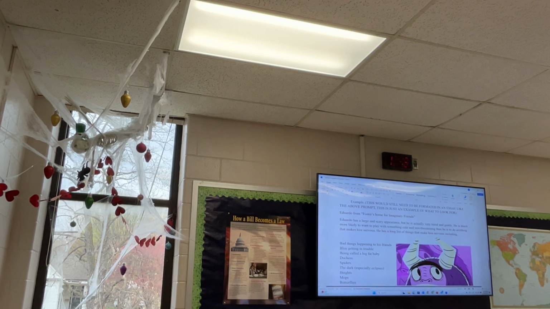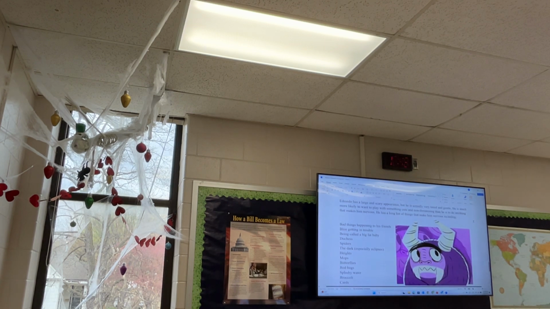But the whole idea of the show is there were a bunch of imaginary friends that kids once had that they no longer have, and so they go to live in this foster home where all the imaginary friends are raised together or live together. So Eduardo is this big, like bull creature with big fangs, almost kind of like a minotaur looking thing.